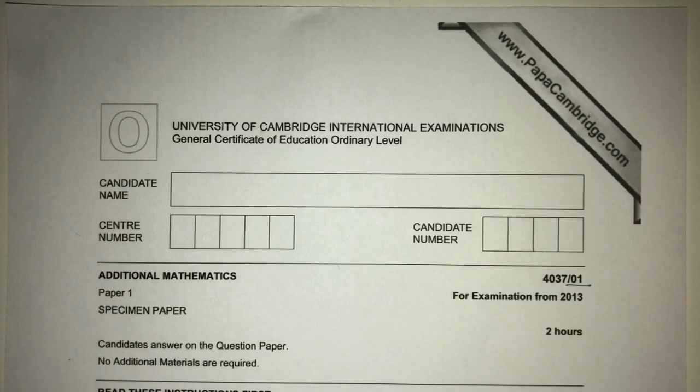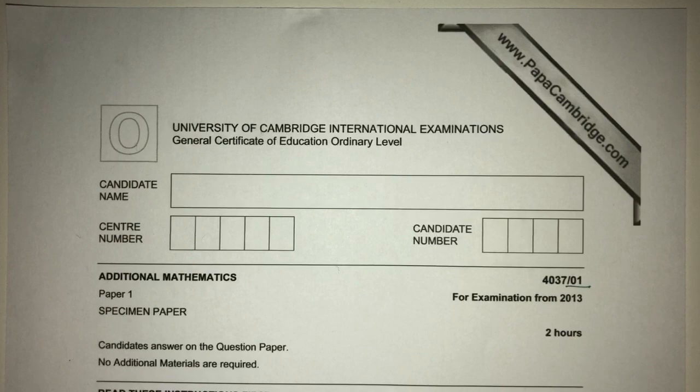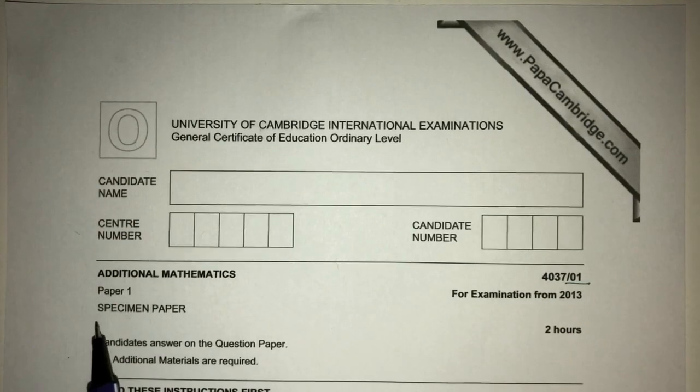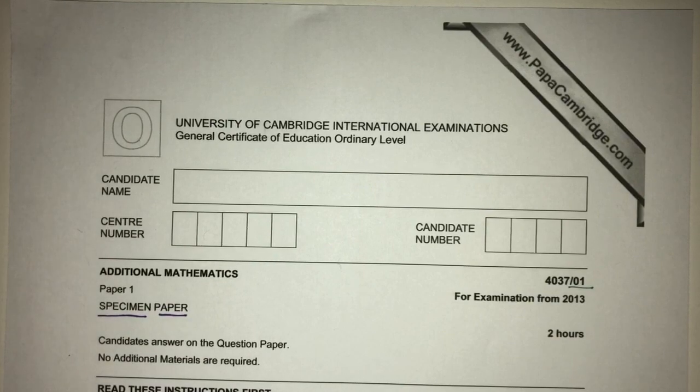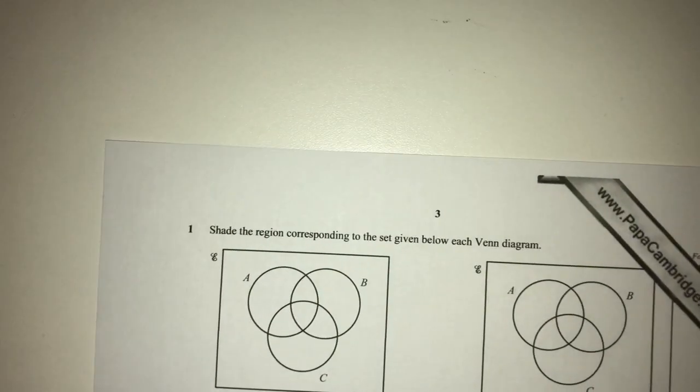This one is paper 1 of the year 2013 for Add Math. This one is a specimen paper for that year. So again, this one is a requested question. Basically what I'm doing right now is I'm doing all the requests that I'm receiving in my comment sections for all my subscribers. Anyways, let's move on to question number 1.